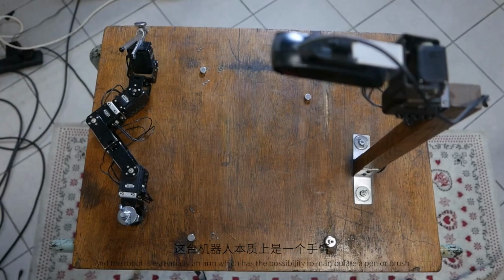The robot is essentially an arm which can manipulate a pen or a brush in the way the arm of a human does. So it moves in a similar way. It also has an eye. You see the eye here. A camera-based system which can observe the drawing and tell the arm what to draw next. So there's an interesting feedback going on here.